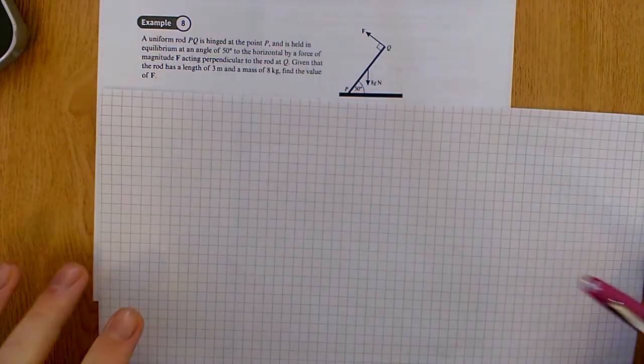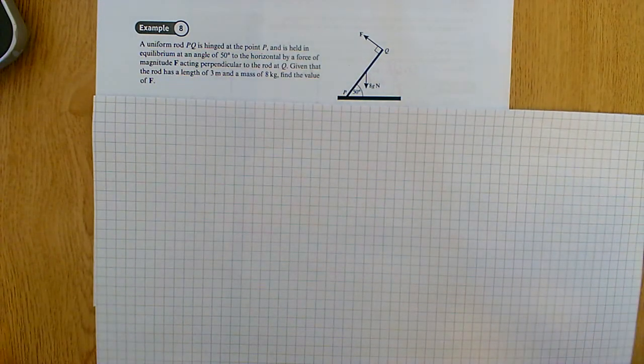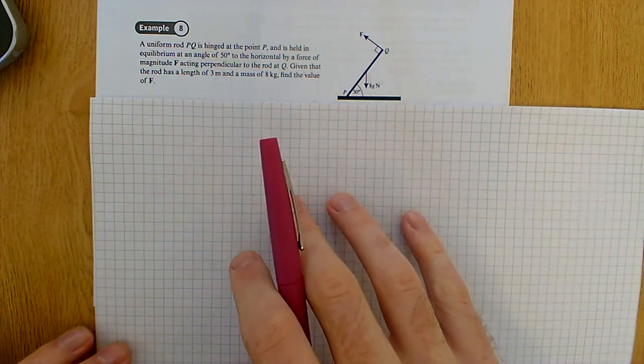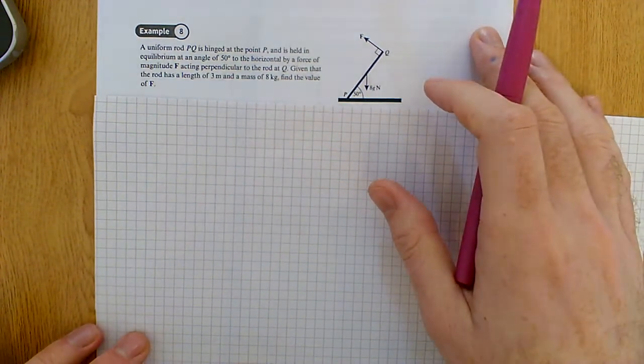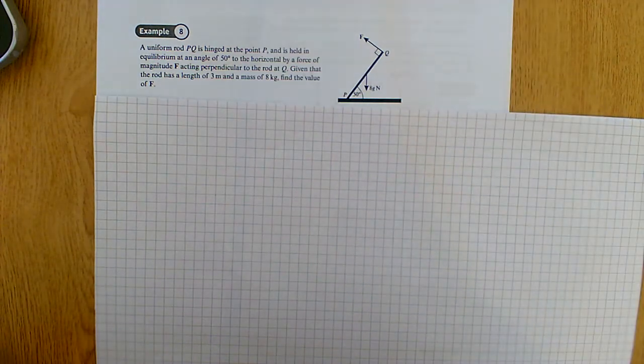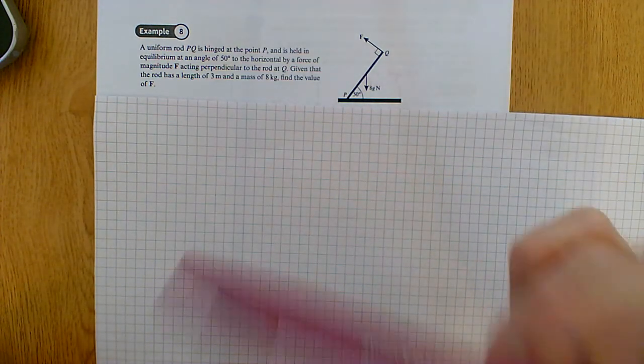Alright, example 8 is slightly different. It's got a uniform rod PQ hinged at a point P. It just means it's attached at point P. And it's held in equilibrium at an angle of 50 degrees to the horizontal by a force of magnitude F, acting perpendicular. And it wants to know what value of F that is.